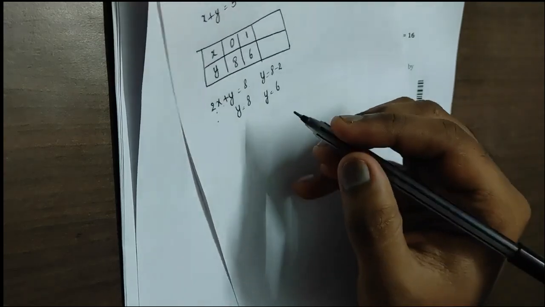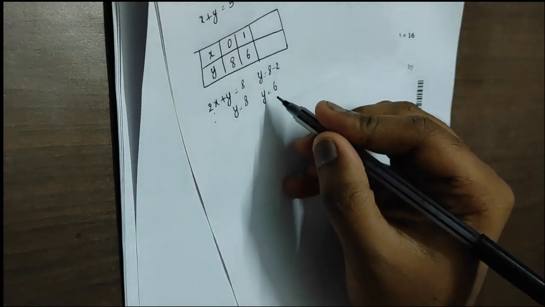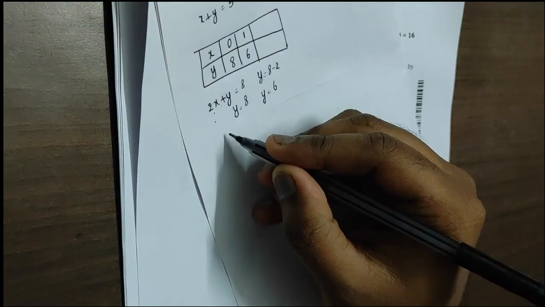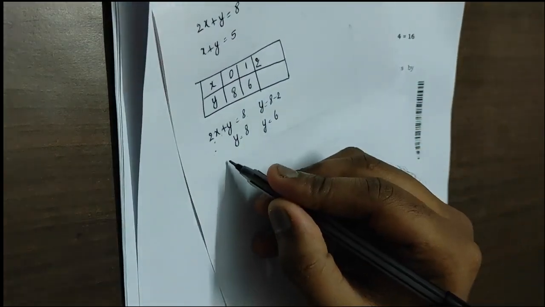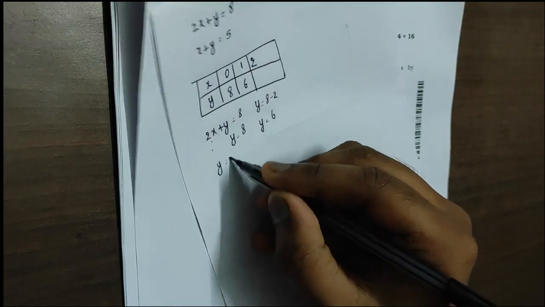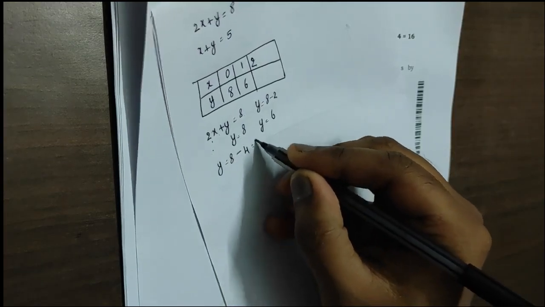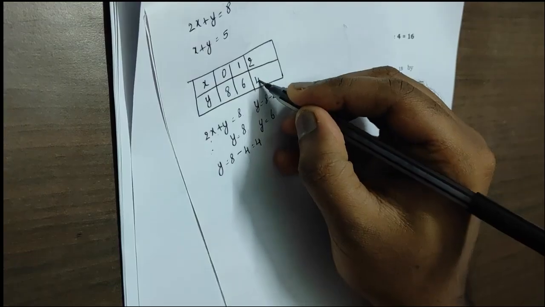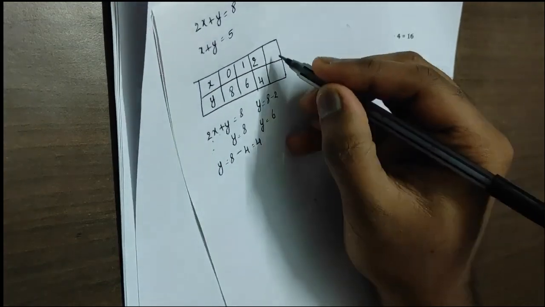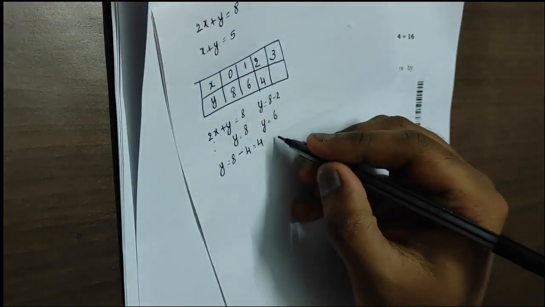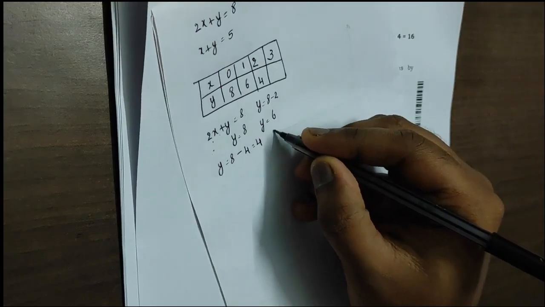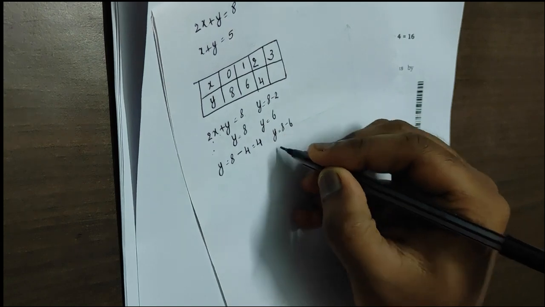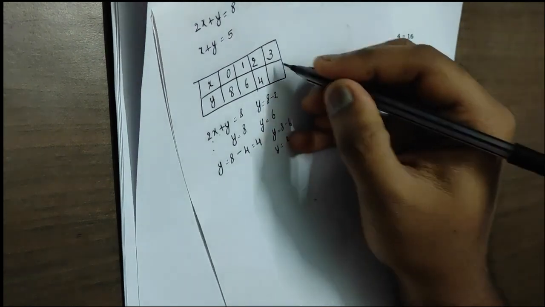Now let us focus on the next one. When x is equal to 2, 2 into 2, 4, y is equal to 8 minus 4 is equal to 4, y is 4. Now the last value, when x is equal to 3, 2 into 3, 6, y is equal to 8 minus 6, y is equal to 2.